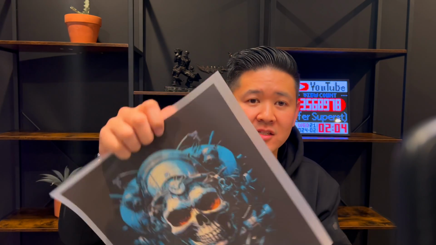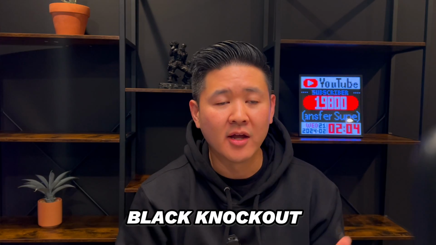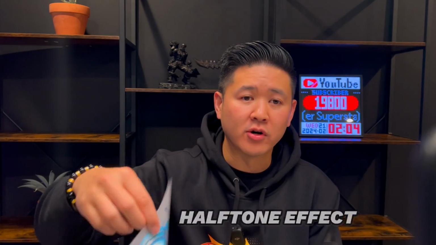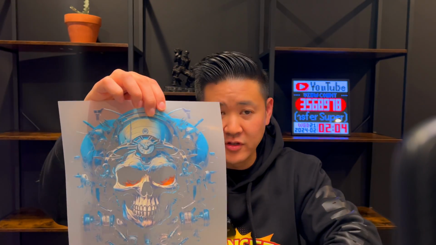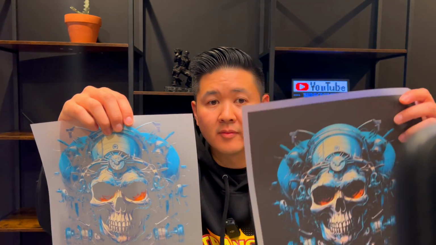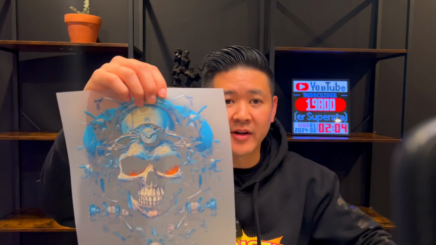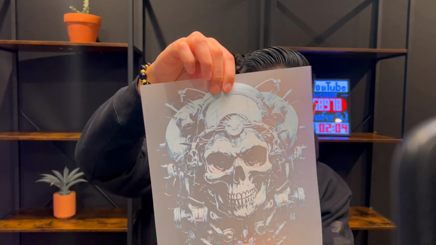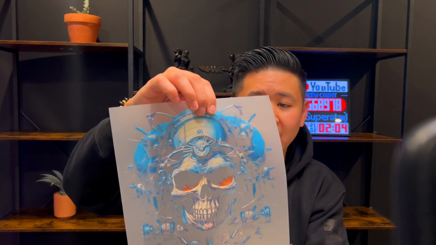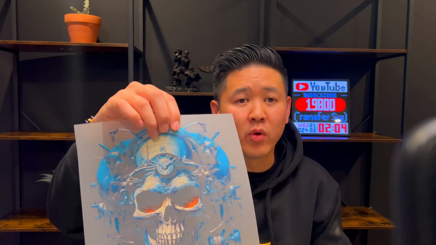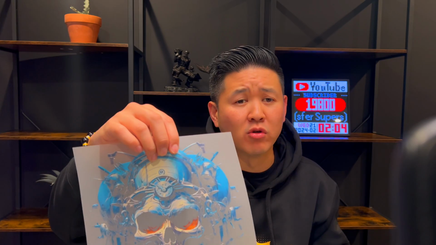We're going to enhance this again, and then the next thing that we're going to be doing is a black knockout and also a halftone effect in order to achieve an awesome print like this. You guys can see this is a big difference from here, and then finally to here. And this has halftones, it has a black knockout, so it's going to be very lightweight and very easy to wear, and it's going to be breathable, and that's the most important part.